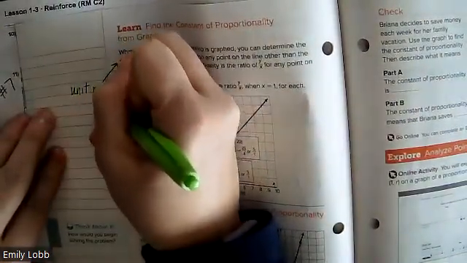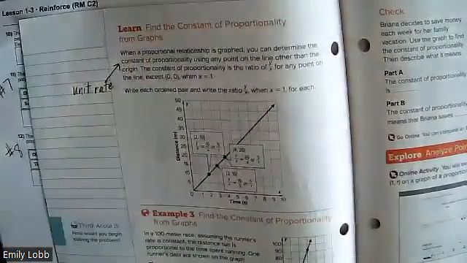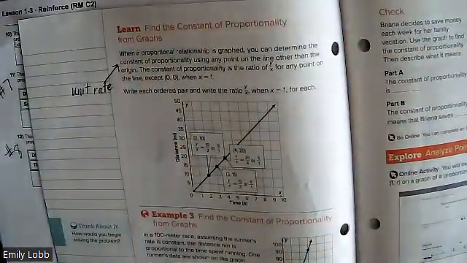Unit rate. I feel like he's screaming. Are you screaming? I'm mic'd. Oh. Makes sense.